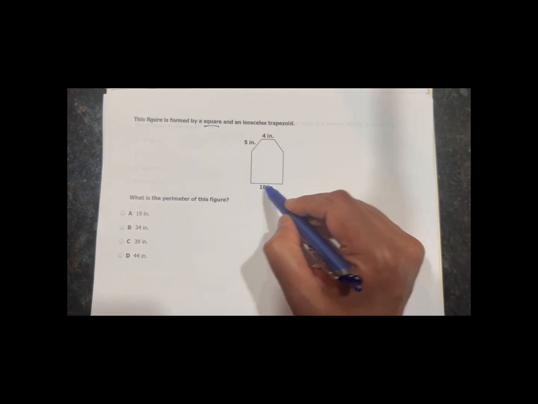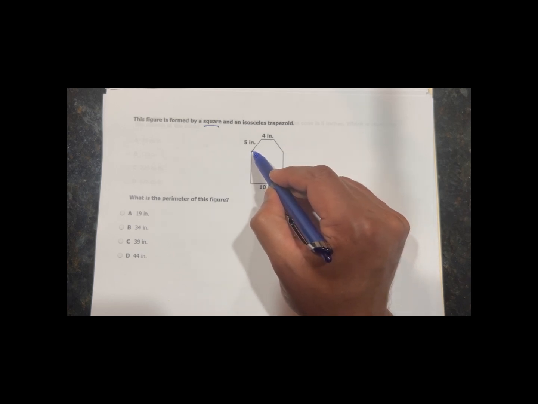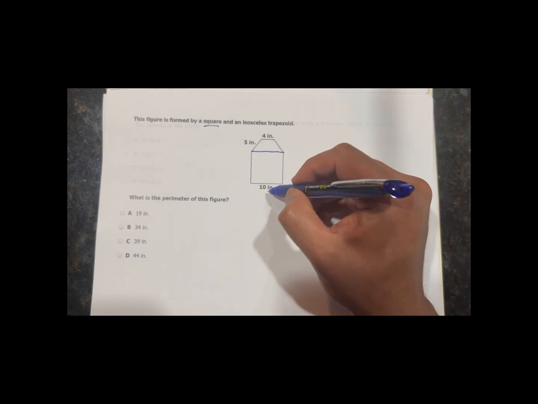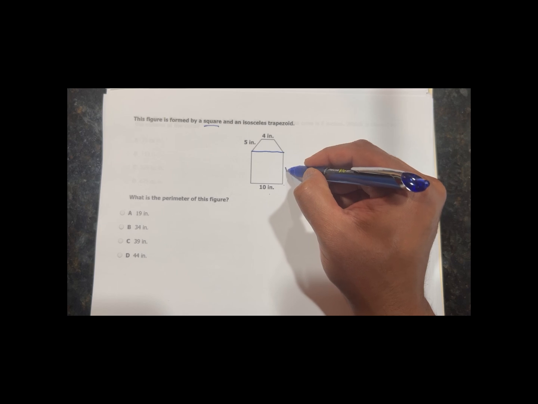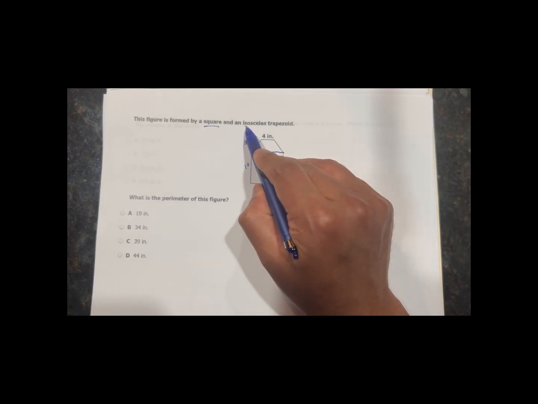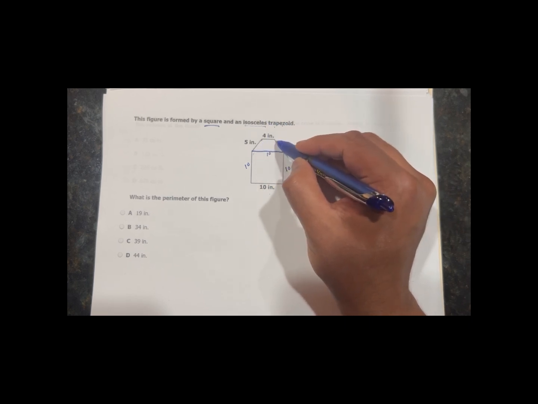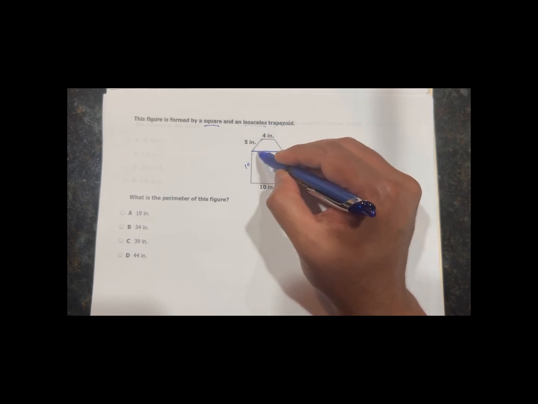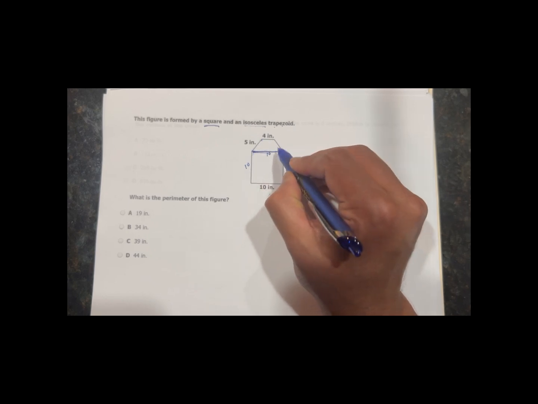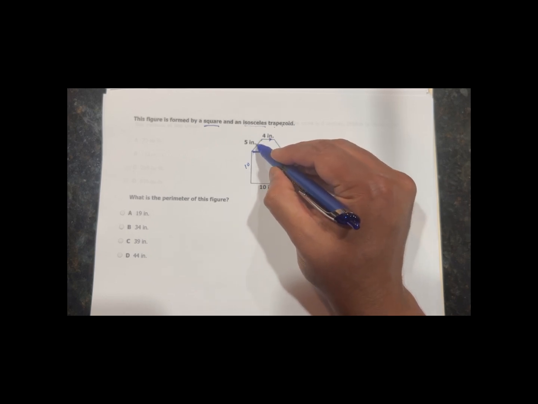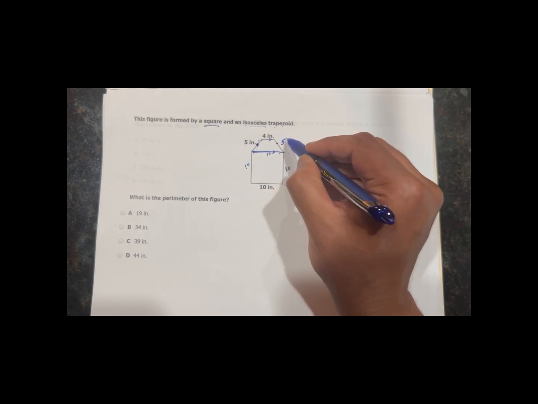This figure is formed by a square. This is an important thing, just note that. So if this is a square, it's likely this is your square. So if this is 10, obviously sides are all equal. So this is 10, this is 10, this is 10. And it's an isosceles trapezoid. Isosceles means the non-parallel sides are equal. So remember, this is parallel to this. So these are the non-parallel sides, this one and this one. So if this is 5, then this is also 5.